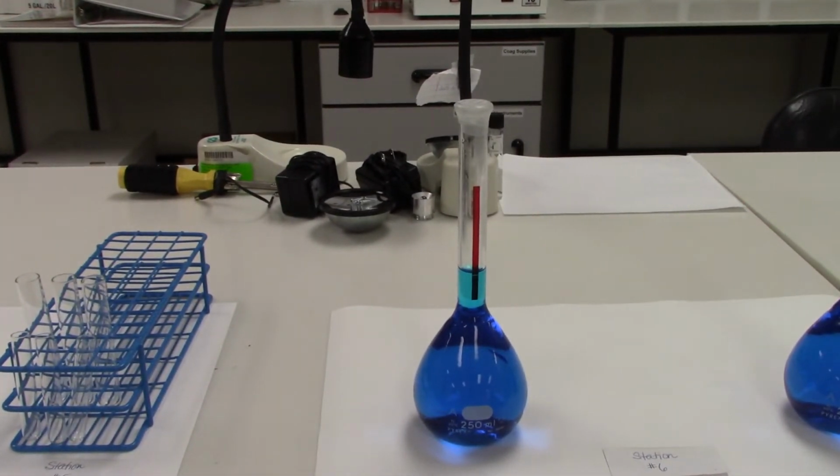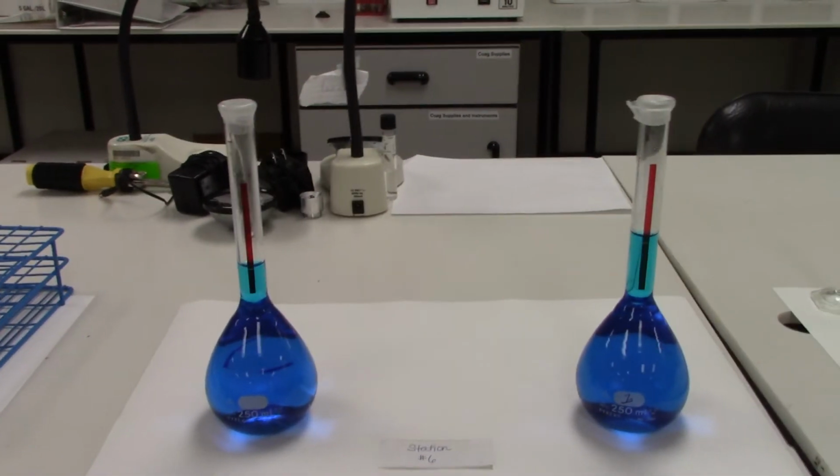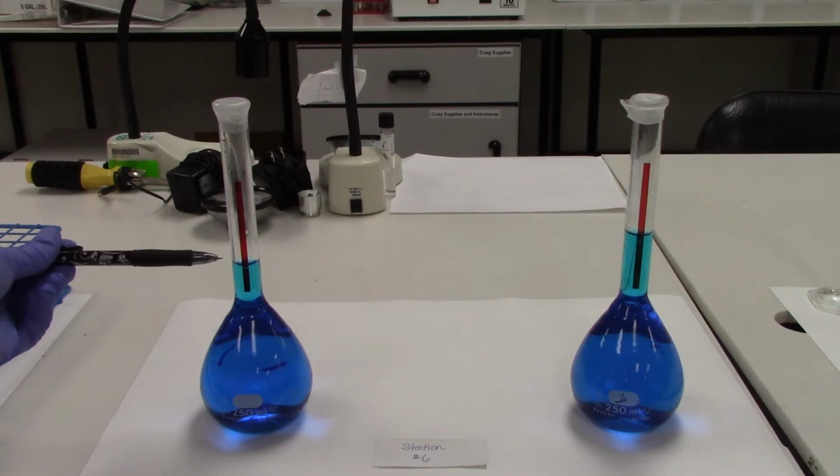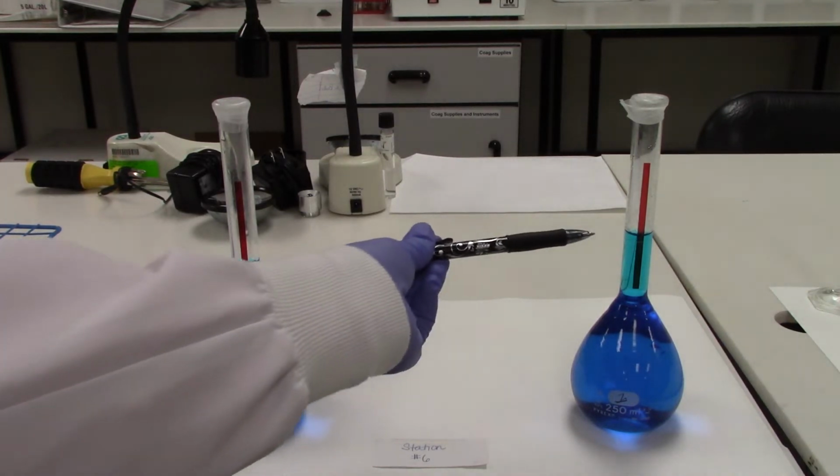Station 6 actually has 2 volumetric flasks, and it is asking us to determine in container A or in container B whether or not we have an accurate, specific volume of liquid inside of the flask. These flasks are both marked to hold 250 mLs, and they have simply the single marking along the narrow neck for that simple volume.